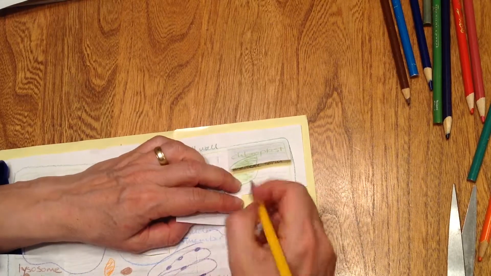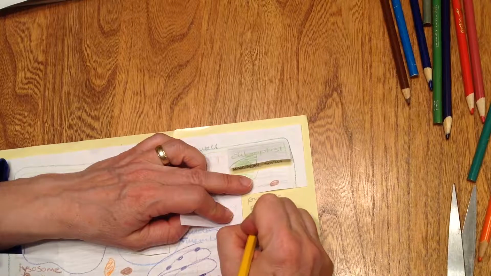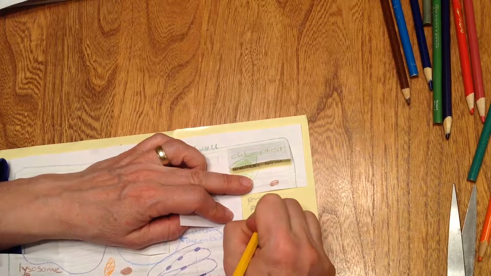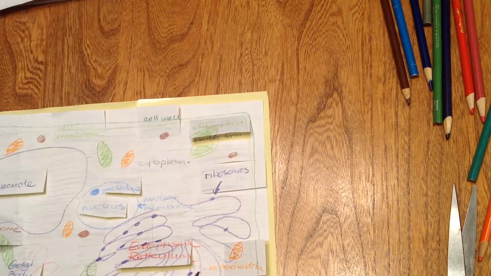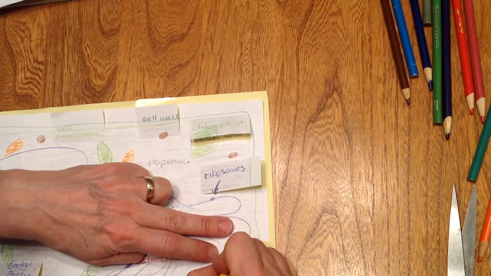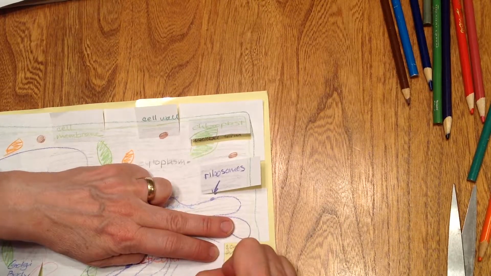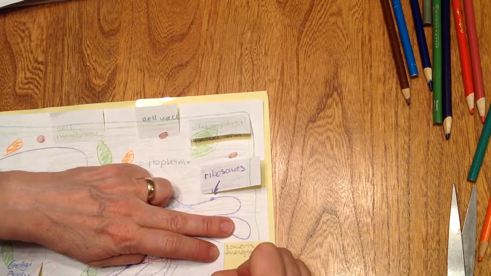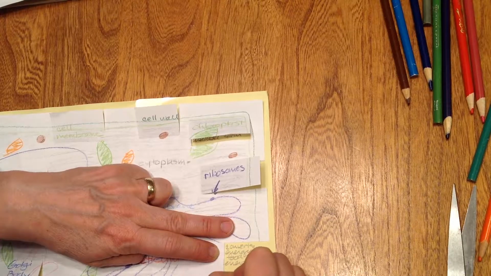The job of the ribosome is to produce proteins. Now you know where those proteins come from that make DNA. The job of the mitochondria is to convert energy in food to energy for cell use.